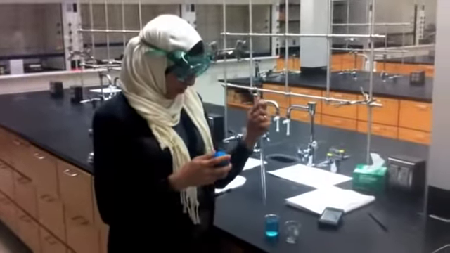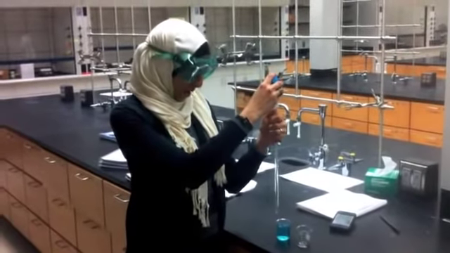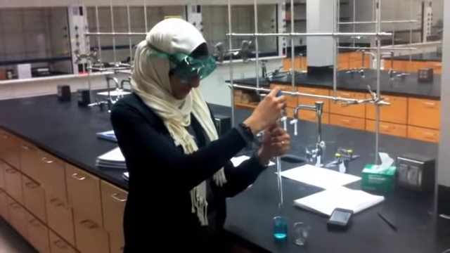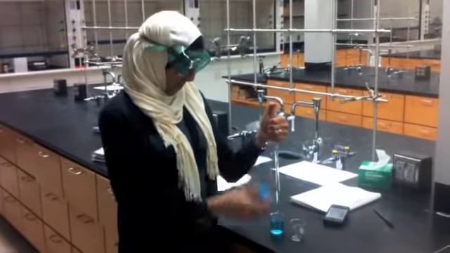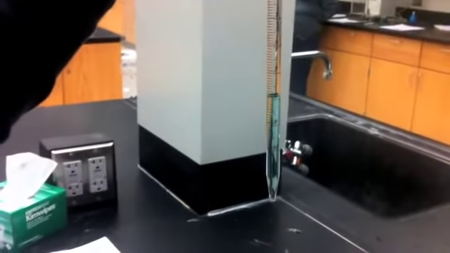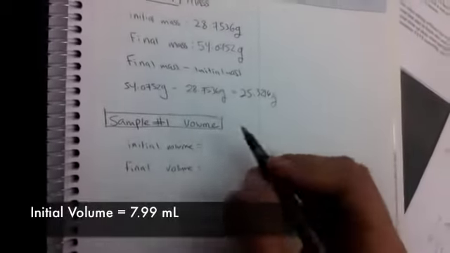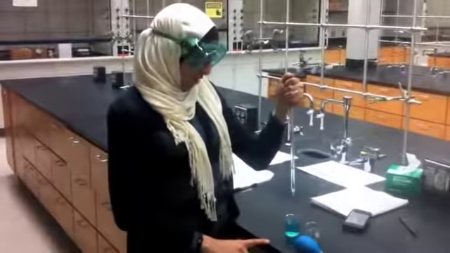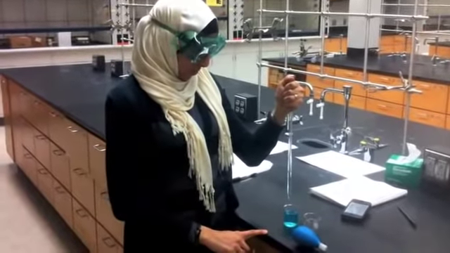So we are going to pipette the liquid. We start by putting it inside. Okay, so the initial volume was 7.99, and we have to read it at eye level. So we have to let some of the liquid out.